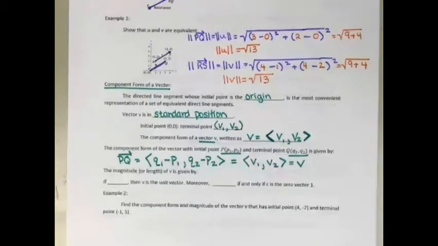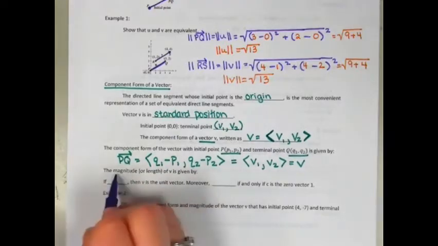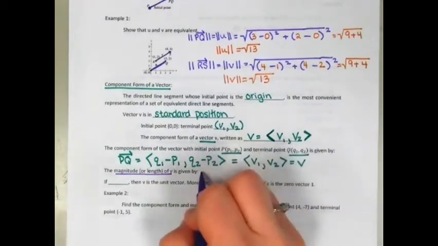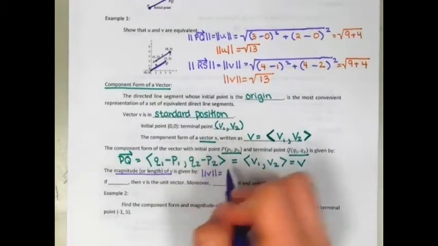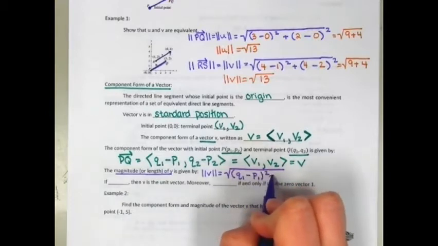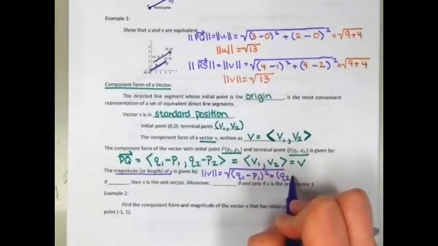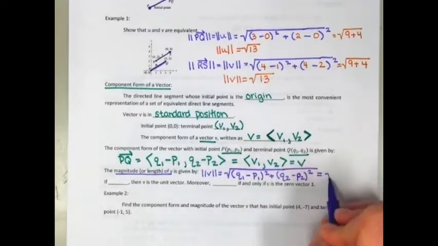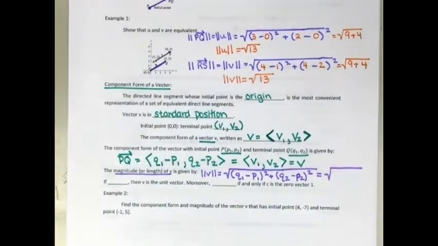The magnitude or length, how do we find magnitude or length? Distance formula. So the magnitude or length of our component vector is found by taking the square root, again our distance formula, of Q1 minus P1 squared plus Q2 minus P2 squared. But let's make that a little bit shorter.